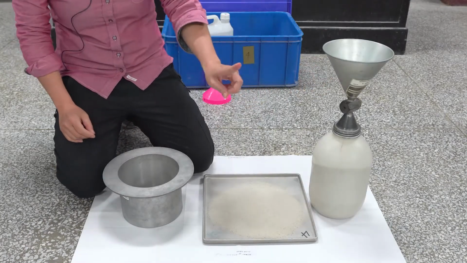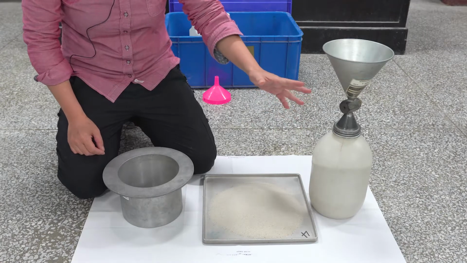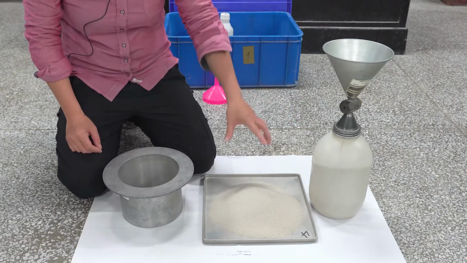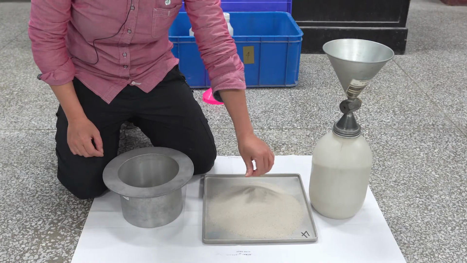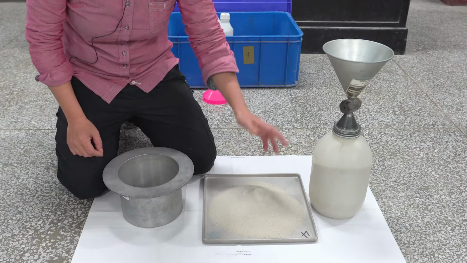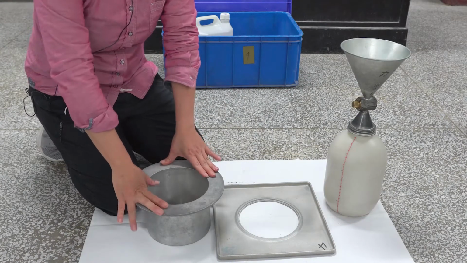Repeat this procedure at least 3 times such that the measurements of the mass of the sand in the cone are within 3 to 5 grams. Then the average value of these measurements will become the mass of the standard sand in the cone. Now recycle the sand. Pour the sand into this calibration cylinder.